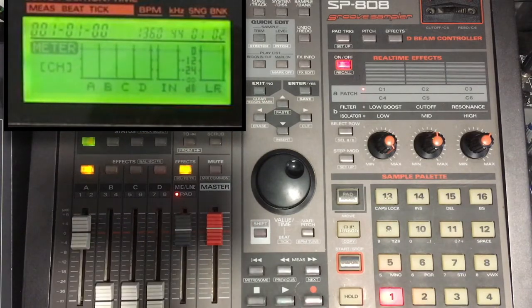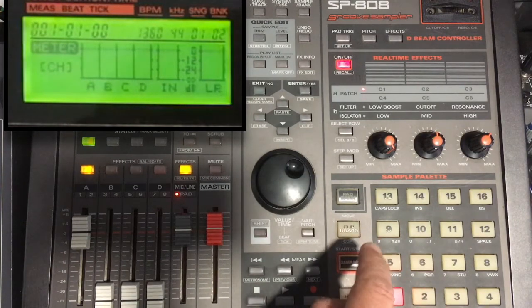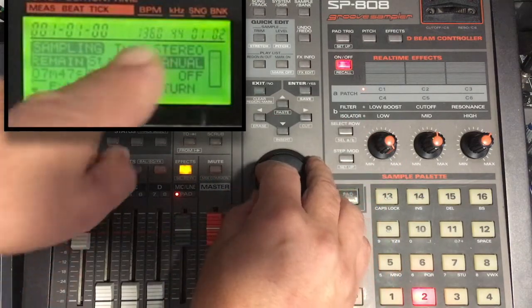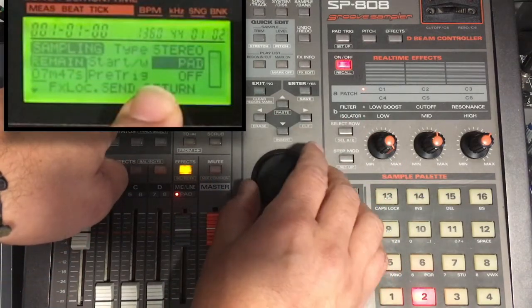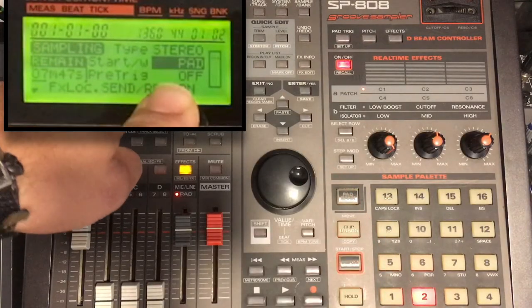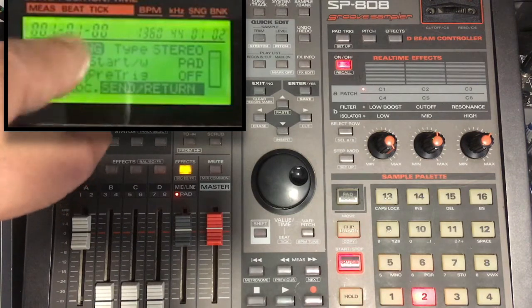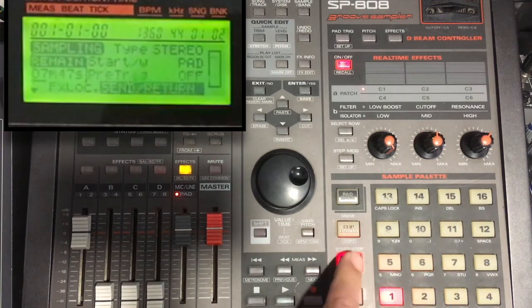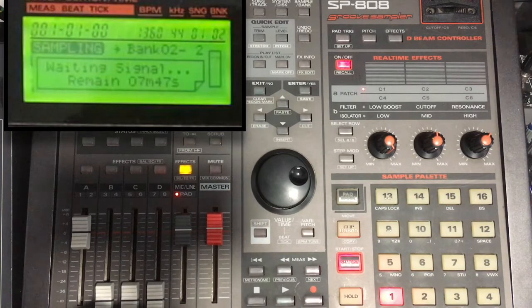So, okay, cool. So let's say I want to sample this delay with this sample on pad number 2. What I do, I go to sampling. Here I can choose between manual, levels, but also pad and also the play button. So let's say the pad button. Effect location needs to be on send return. So now I press sampling and now the SP-808 is waiting for me to press the button.